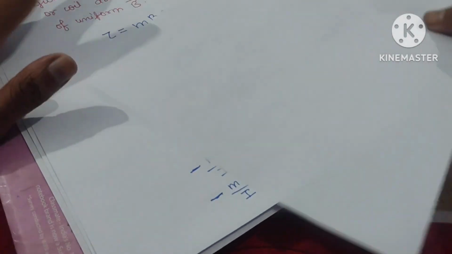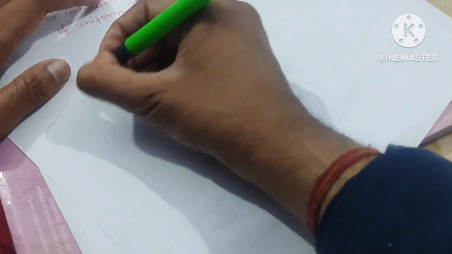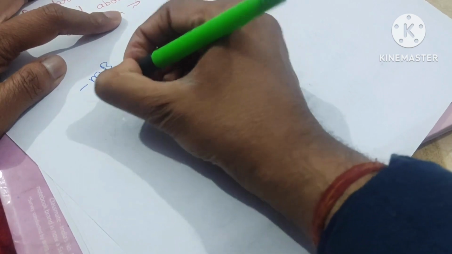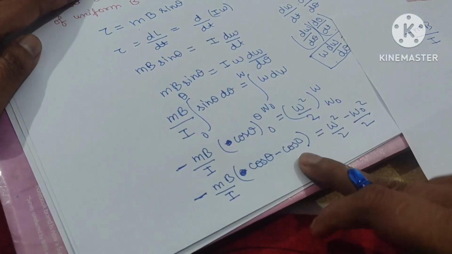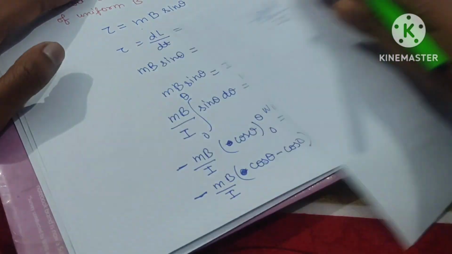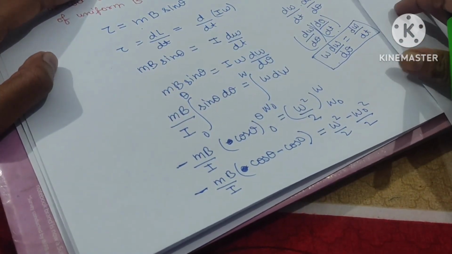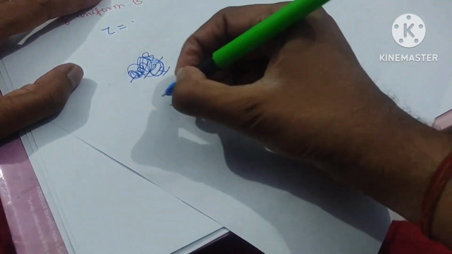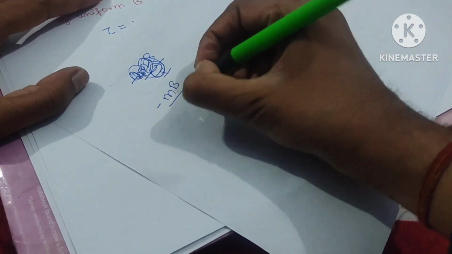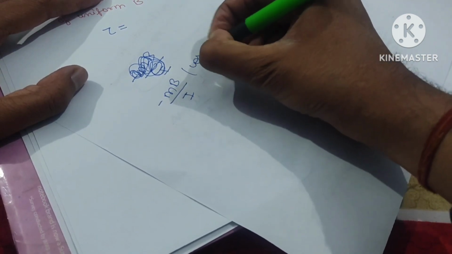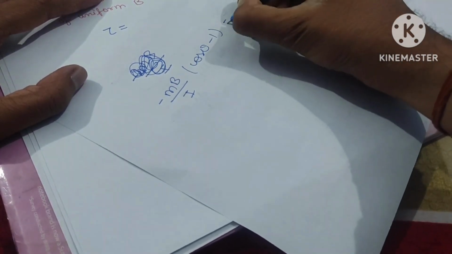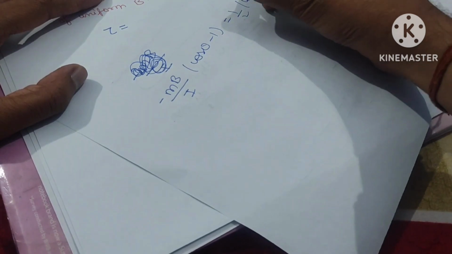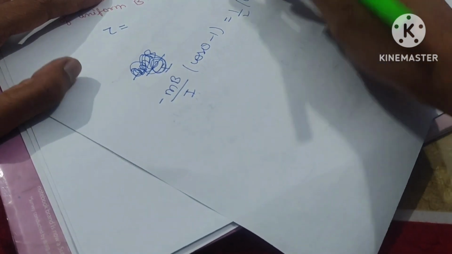Finally we have this equation. Instead of cos 0 we'll write 1, so it will be mB by I into one minus cos theta, equal to half of omega square minus omega naught square.